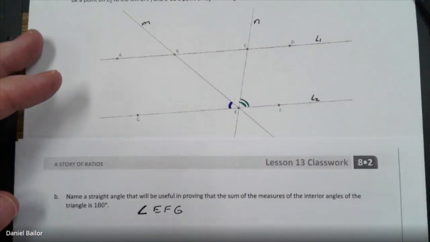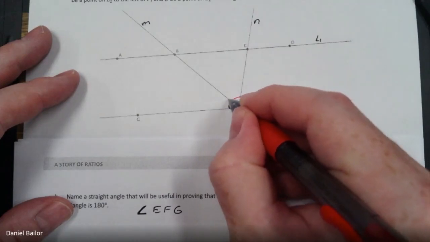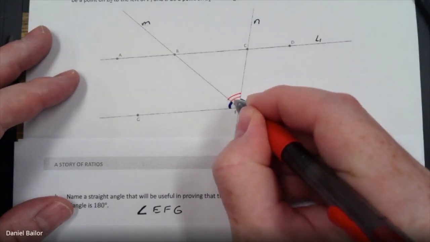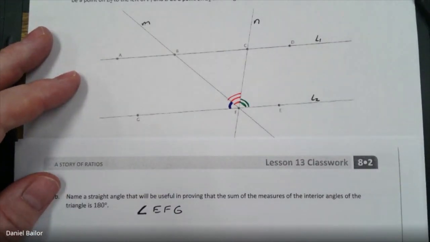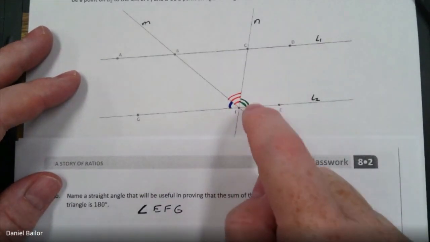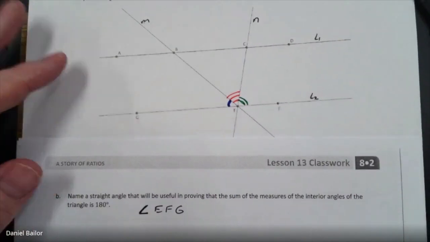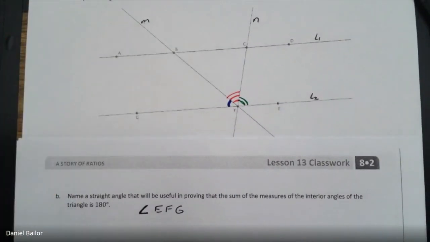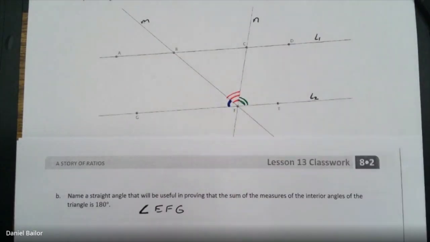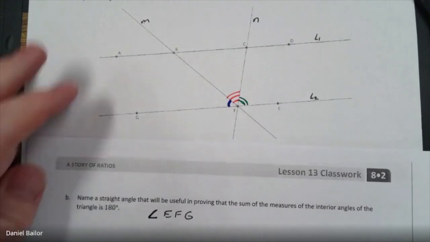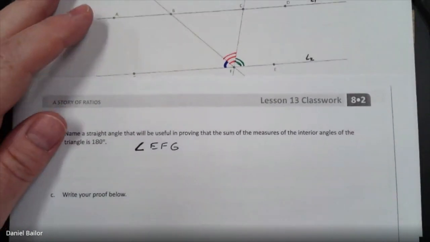And then for the middle right here, I'm going to do 3 red lines. And you can see right there that blue, red, and green make the straight line. Now I need to also show that blue, red, and green make the triangle also.